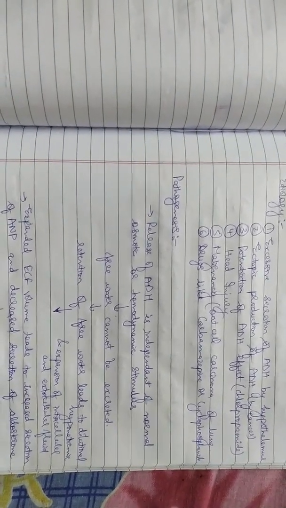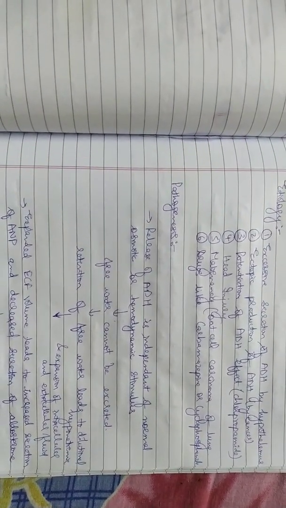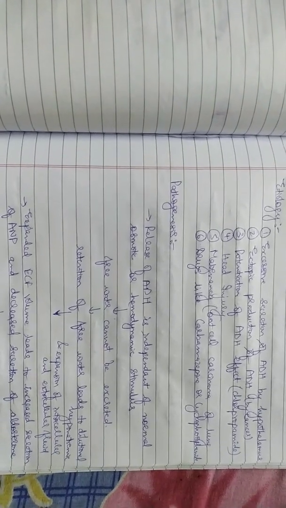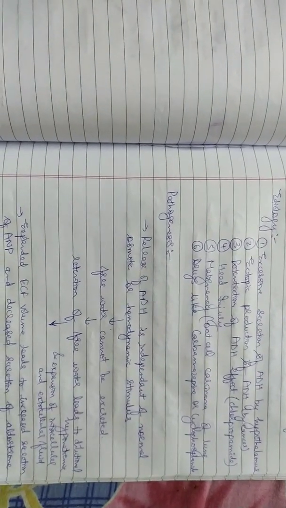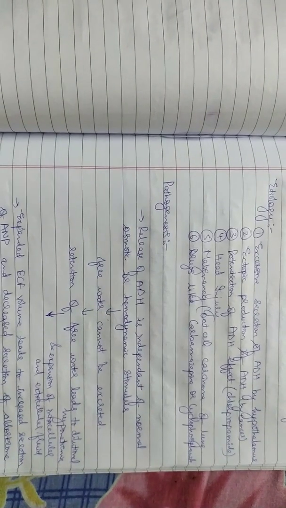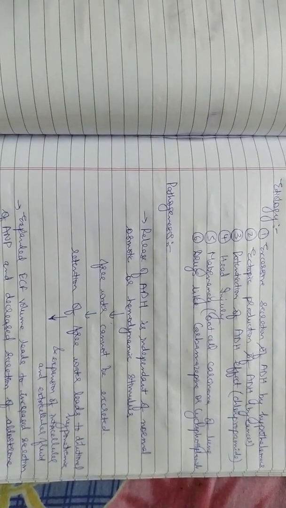If we talk about the pathogenesis of SIADH, there is a release of ADH which is independent of an increase in serum osmolarity or a hemodynamic stimulus. Normally, ADH is released whenever there is increased serum osmolarity or a decrease in blood pressure, but in SIADH it is released independent of the normal osmotic or hemodynamic stimulus.